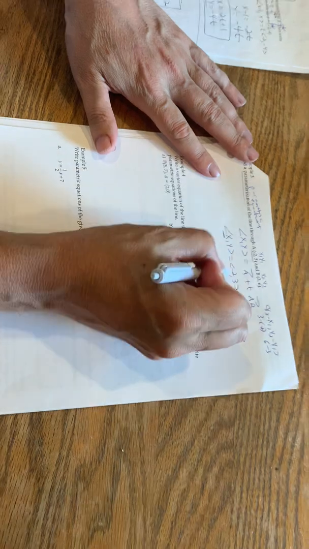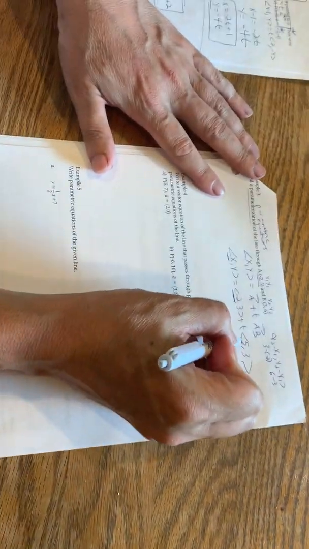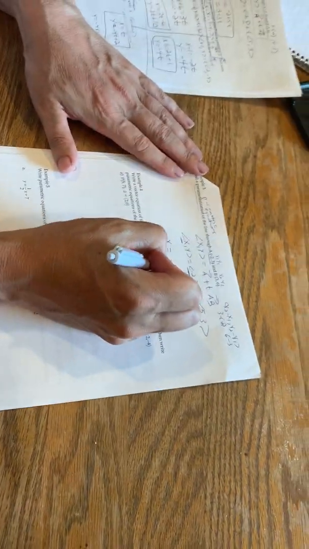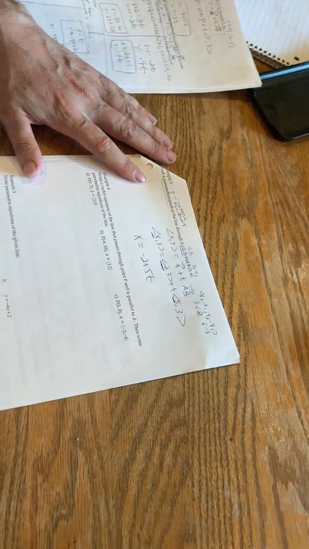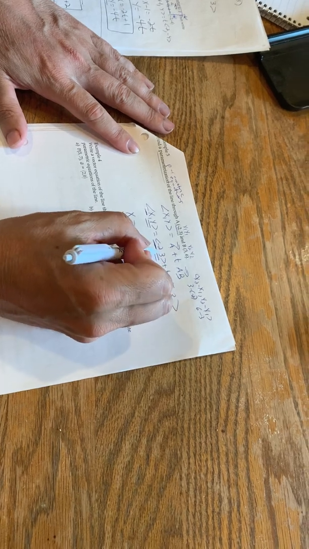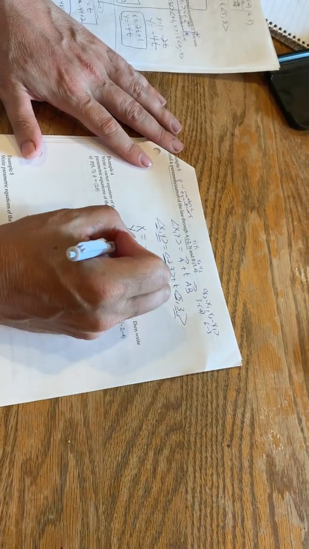So x equals -2 plus 5t. That's the x coordinate of my parametric equation. And y is the second term in each component. y equals 3 plus 3t.